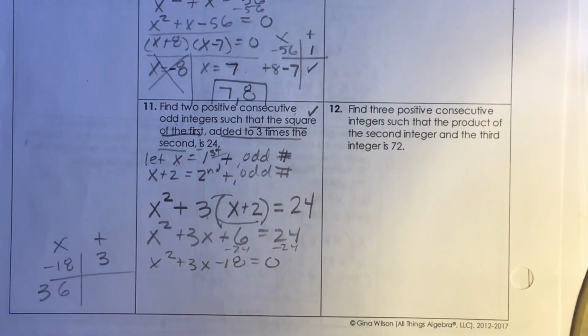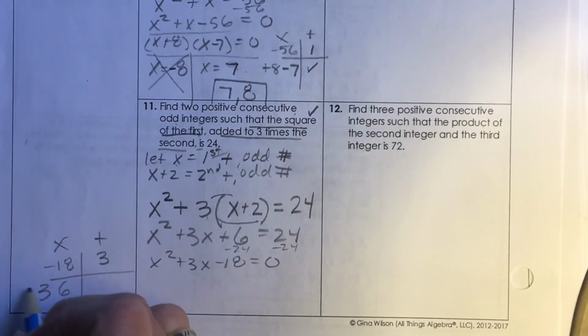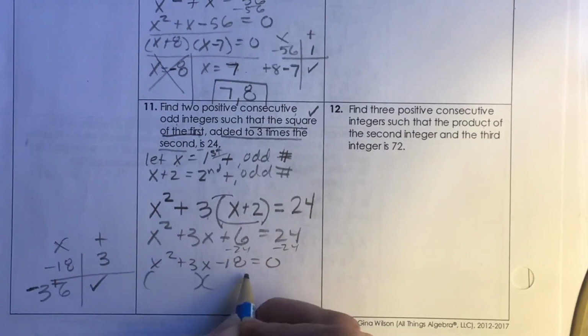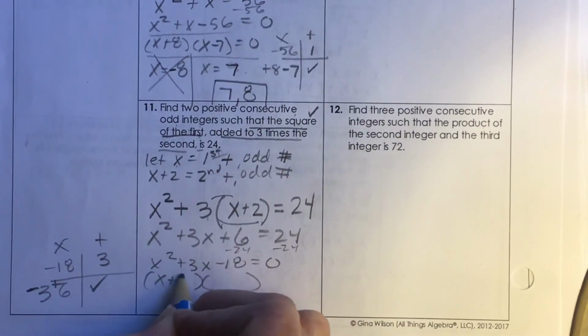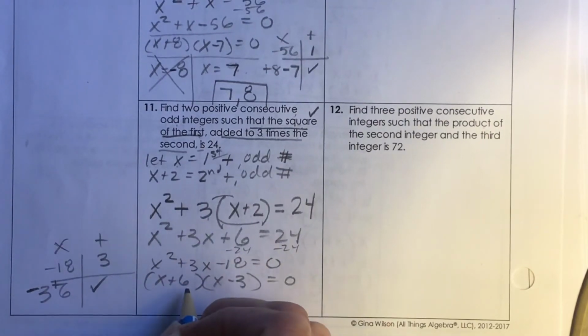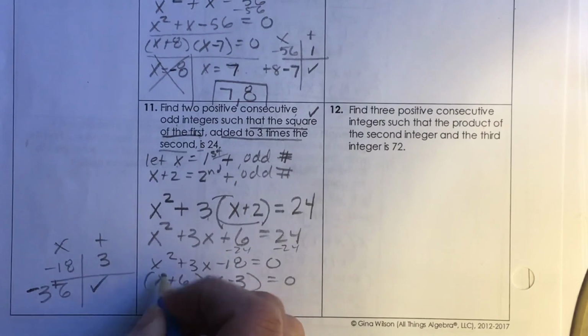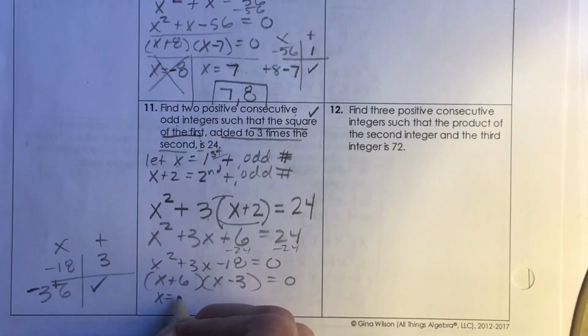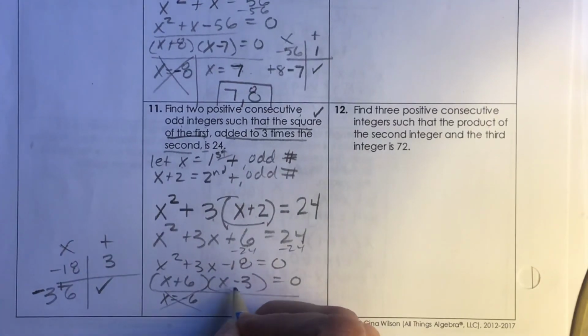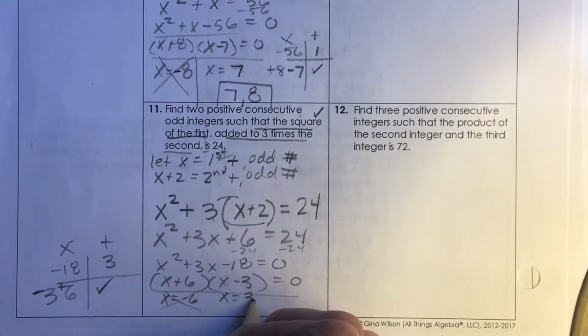Are they both going to be even, odd, positive, negative? What am I doing here? I should have a negative 3 and positive 6. Okay, so let's rewrite. x plus 6 and x minus 3 is my answer. And I automatically see that x is equal to negative 6, which can't be, since it can't be negative. x minus 3, well, x is 3.